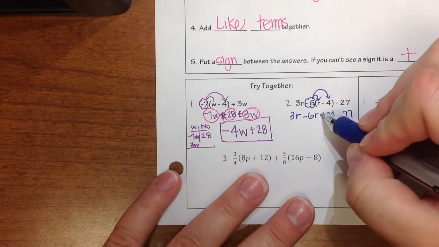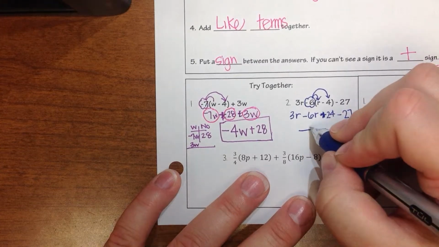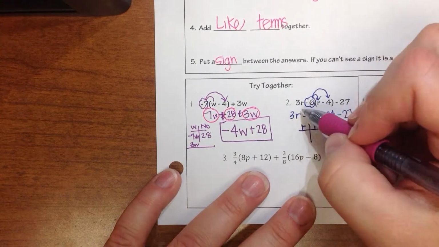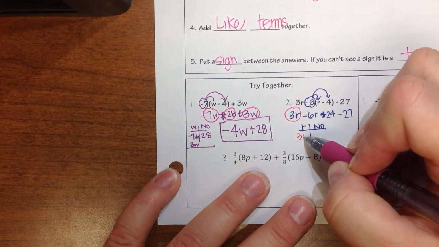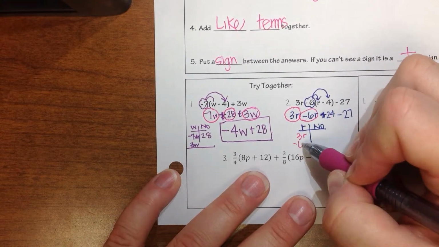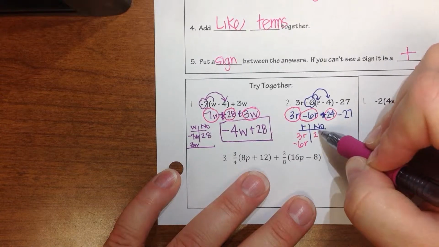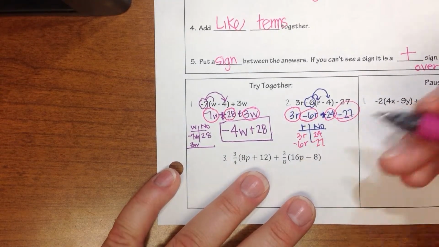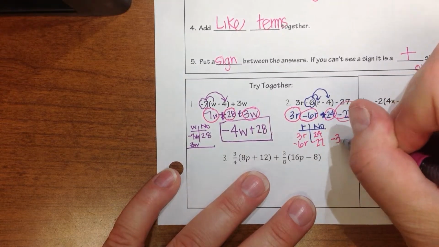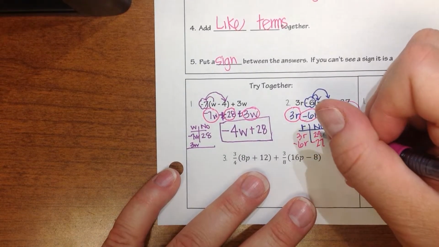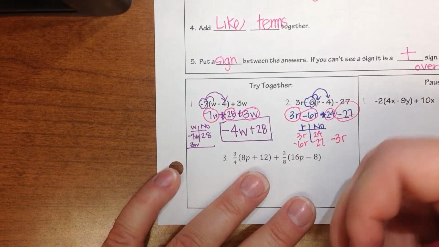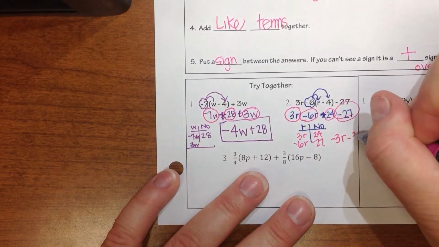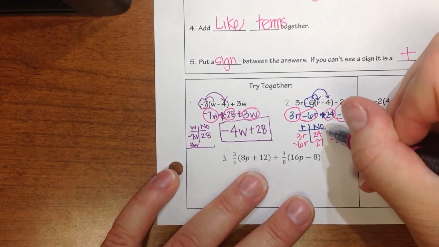Now I start. Get rid of my plus signs. And then I have R's here and no names here. 3 R's, negative 6R, 24 positives, 27. So 3 minus 6 is negative 3R, 27 that are negative, and 24 that are positive. And you can put this in your calculator as 24 minus 27, but I already know that it's negative 3, and I am done.